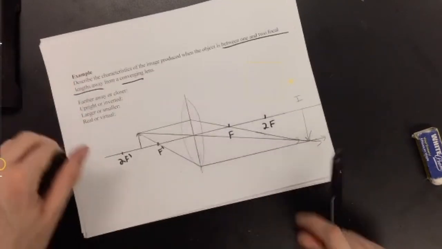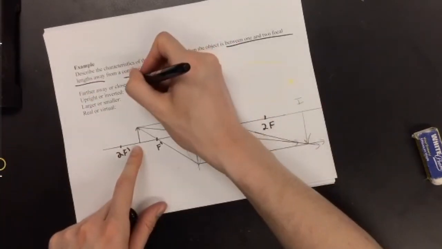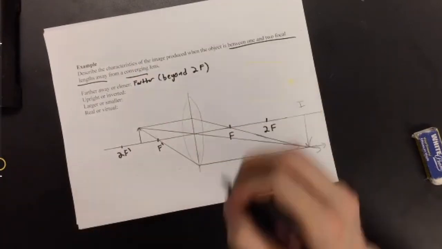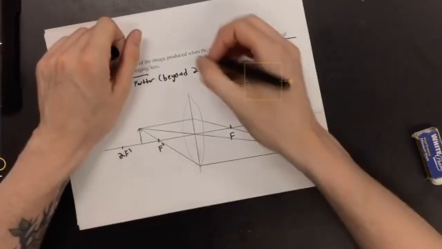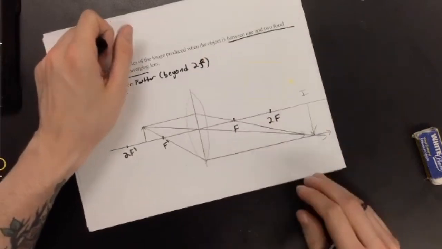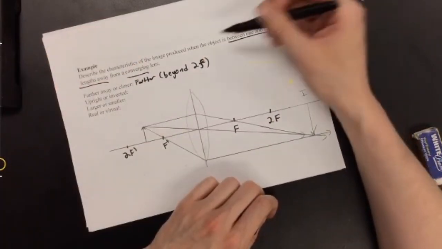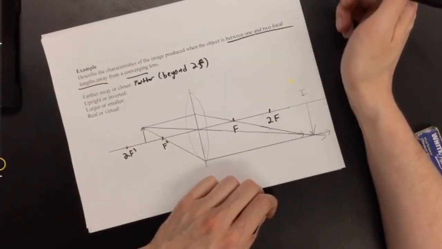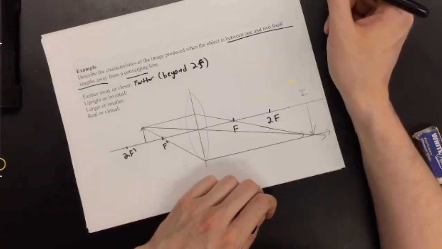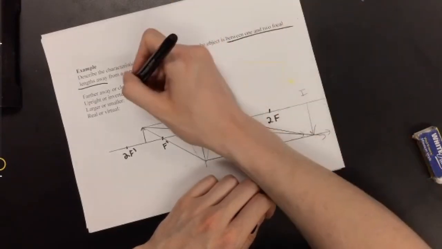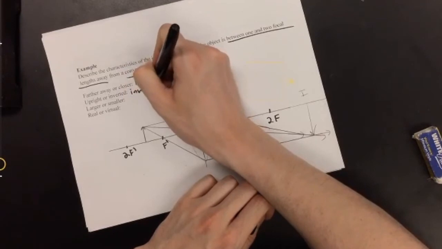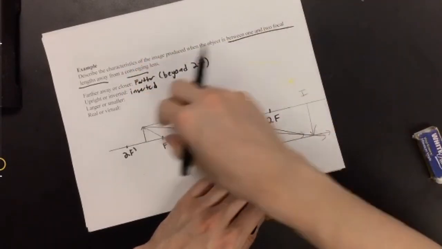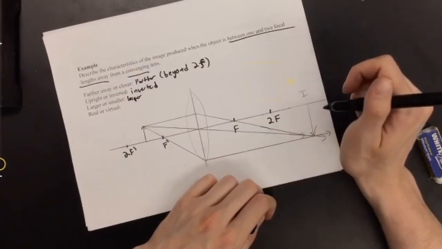What are the properties of this image? Well, it looks farther away than the object, right? Farther, because it's beyond 2F, whereas the object was between 1 and 2F. This thing's beyond 2 times the focal length. Is it upright or inverted? Definitely inverted, upside down. Okay, larger or smaller? Boom, way bigger.